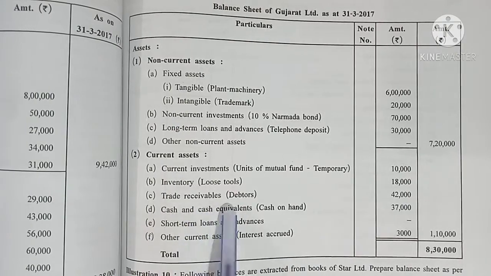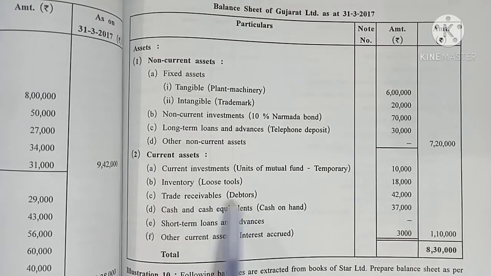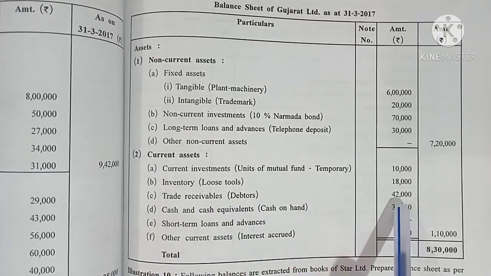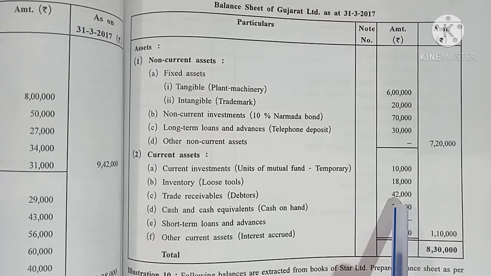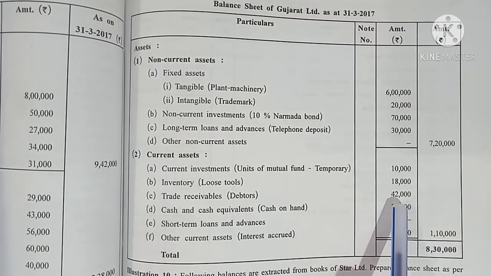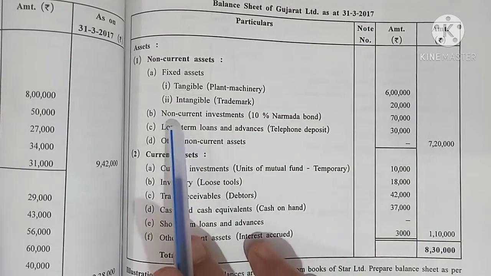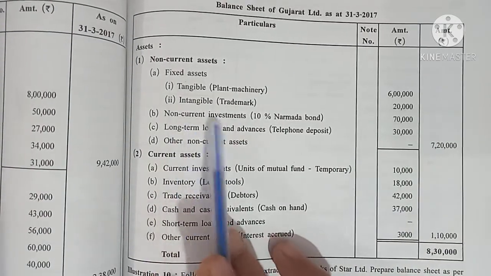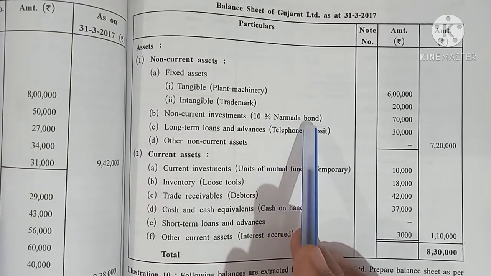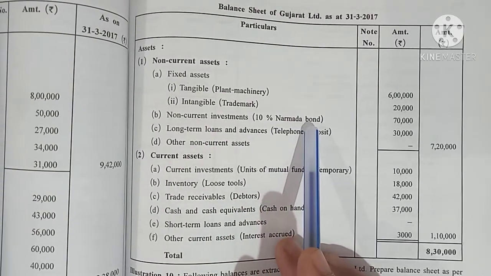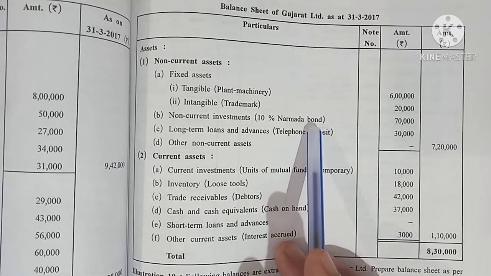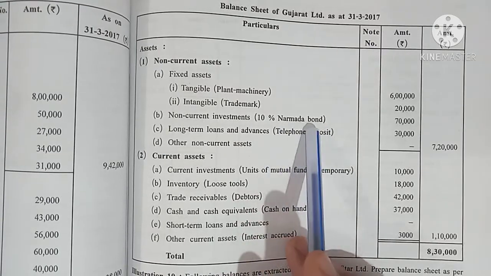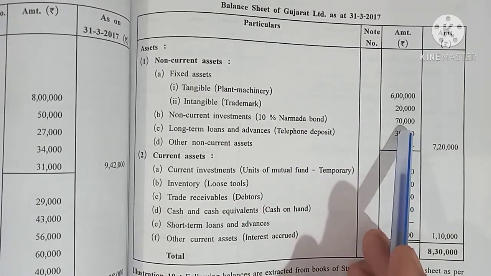Debtors is coming trade receivable. All of you know debtors and bill receivable is coming under the trade receivable, which is 42,000. 10% Narmada bond, it is 70,000. See here, it is given here non-current investment. Non-current investment 10% Narmada bond. This is one type of investment, the money which you have invested into the share. For that it is investment 10% Narmada bond of rupees 70,000.